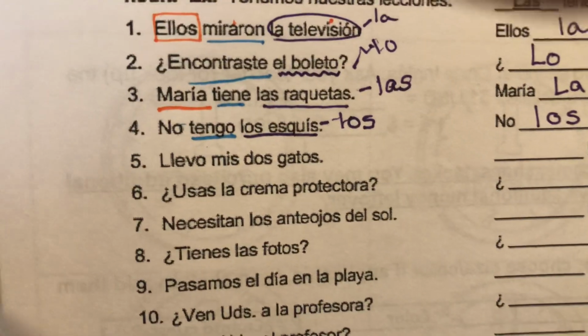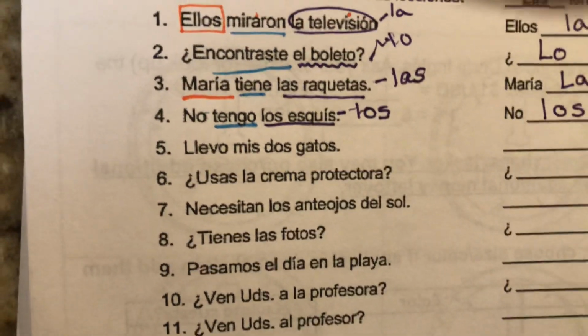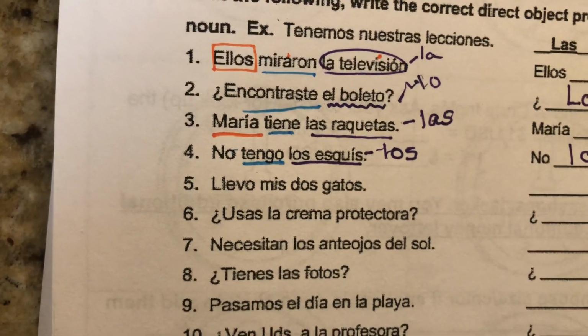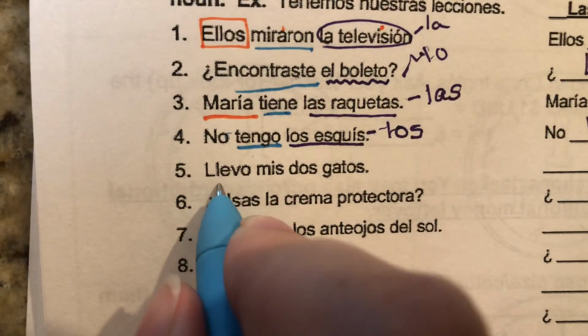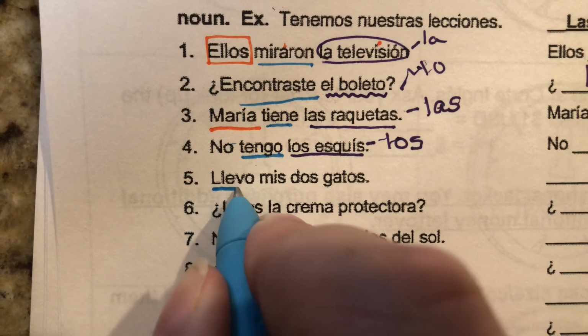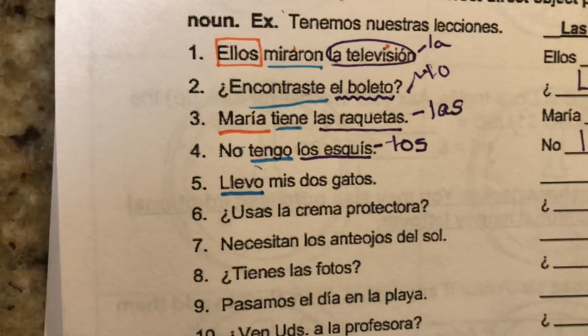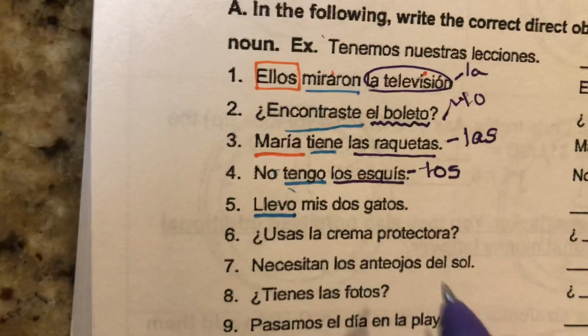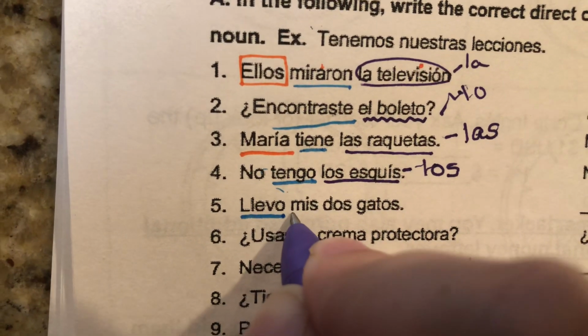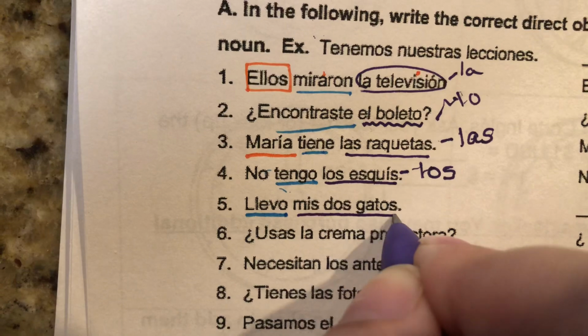Super. Okay, número 5. Llevo mis dos gatos. I'm bringing my 2 cats. So my verb is llevo, conjugated in the yo form. And what am I bringing? My 2 cats. Mis dos gatos.